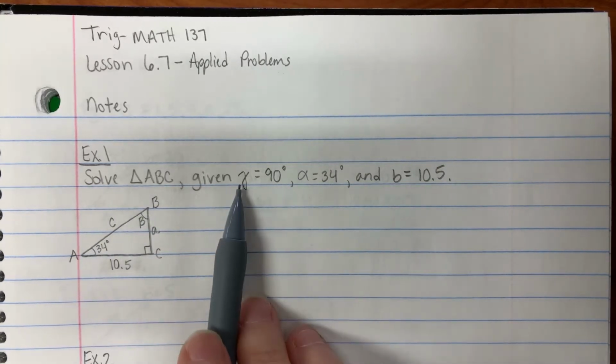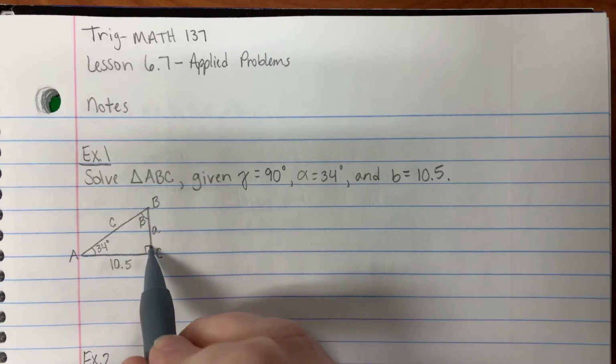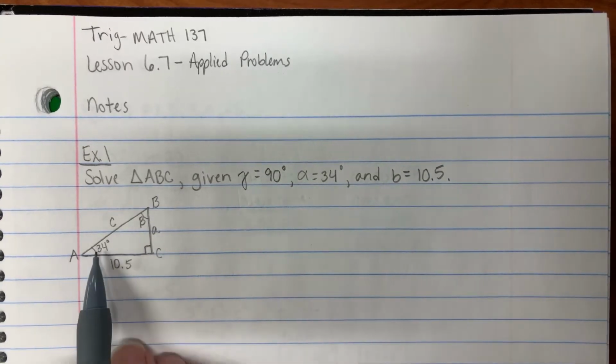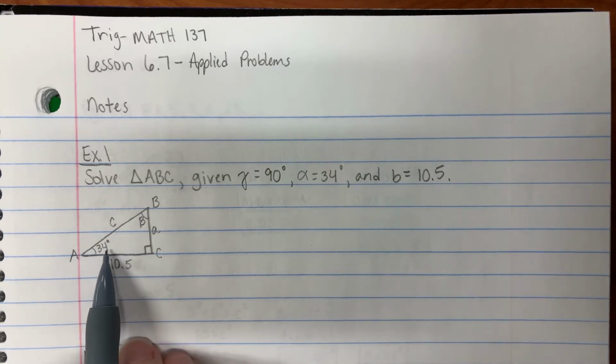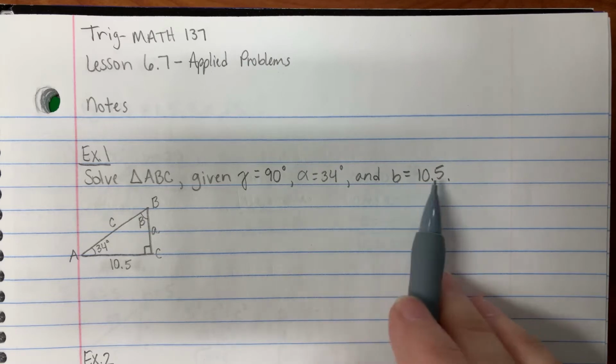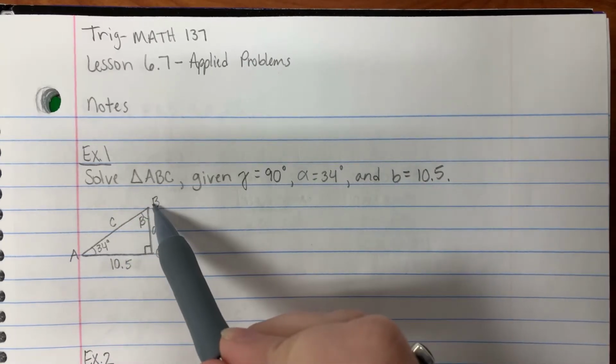So they're telling me that this little symbol right here is gamma. Angle gamma is 90 degrees. That's this one right here. And then alpha is 34 degrees, so I went ahead and marked that right there. And then side b, which is a lowercase b, is 10.5. So that's the side that is opposite angle B.